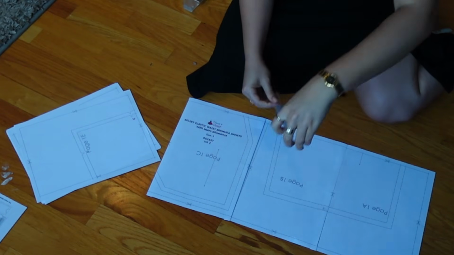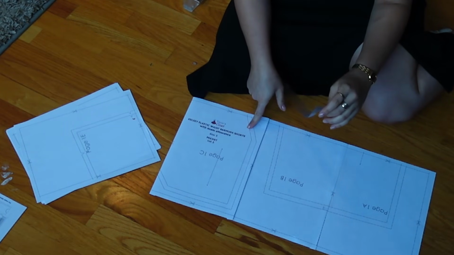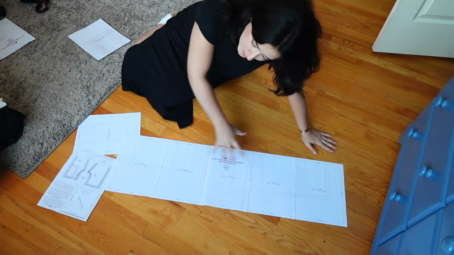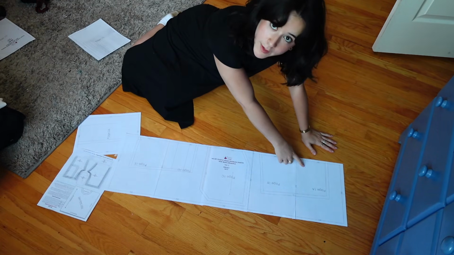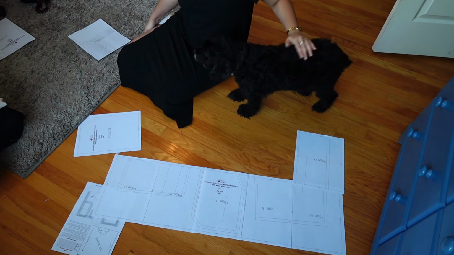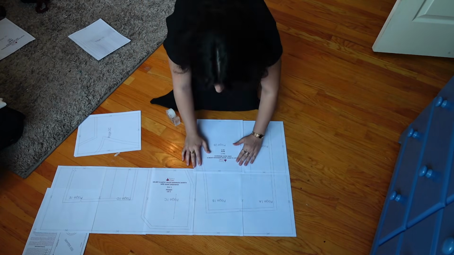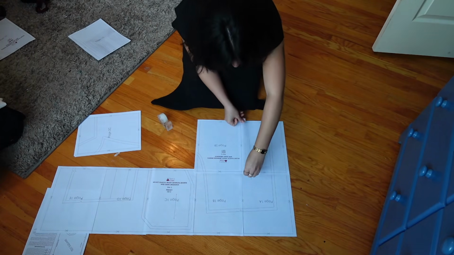I'm just going to tape each page together, going 1A, 1B, 1C, D, and E. And once I am done, I'm going to move to the next row, which will be 2A, 2B, 2C, D, E. It's pretty self-explanatory. Here's a little puppy break. Give the puppy smooch. This part is kind of fun. It can be tedious, but it's not too bad. It probably takes about 20 minutes total.